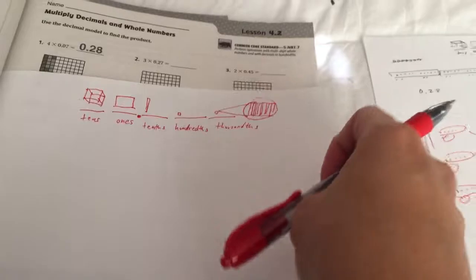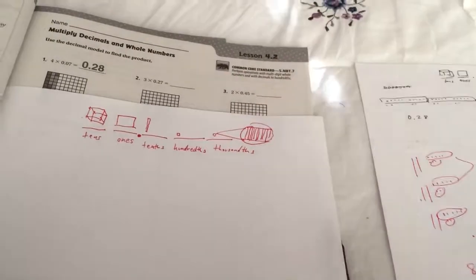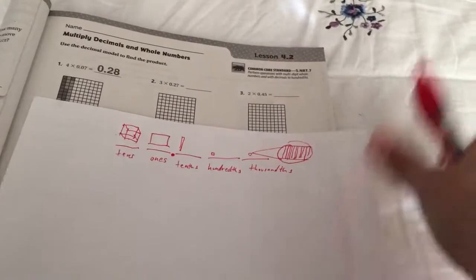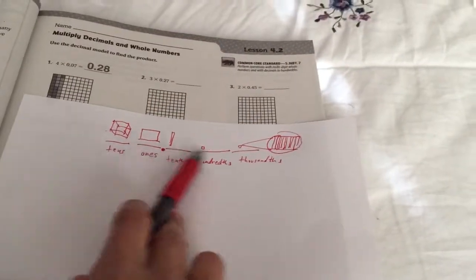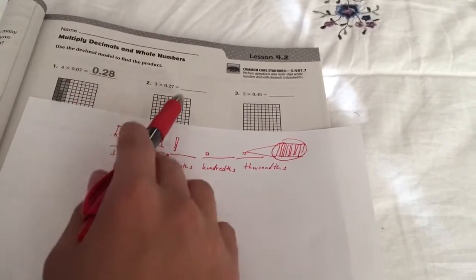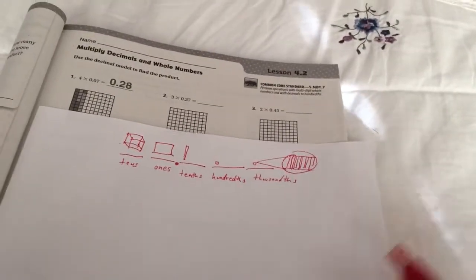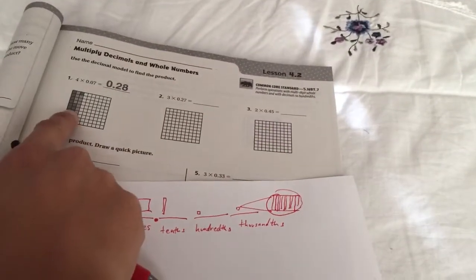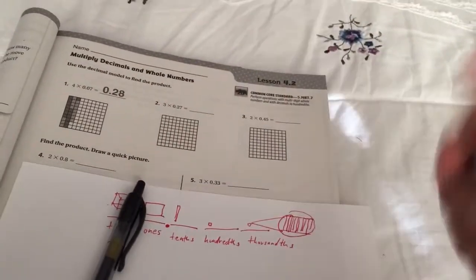The other thing I want to review is that multiplication is repeated addition. And you'll see what I mean by that. So, use the decimal model. Here are our models right here to find the product. Since I did number 1 for you, I'm going to start at number 2 already. And what I'm going to do is I'm going to be using 2 colors, just like you could see what they did here using 2 different colors. Now, like I said, multiplication is repeated addition.